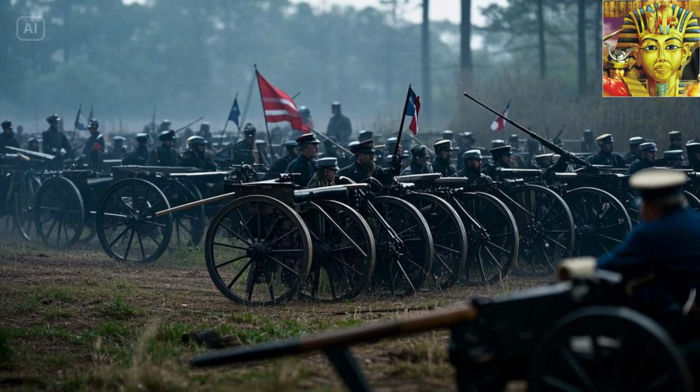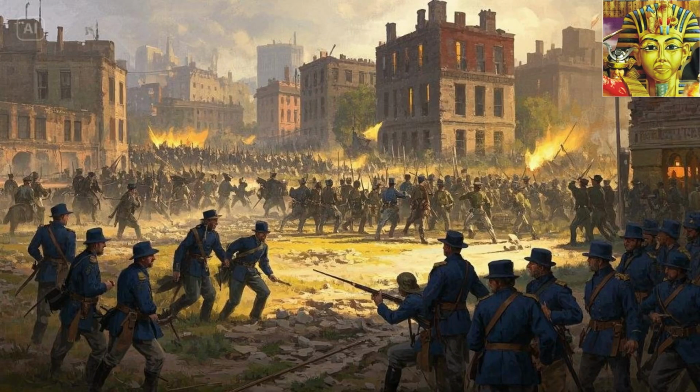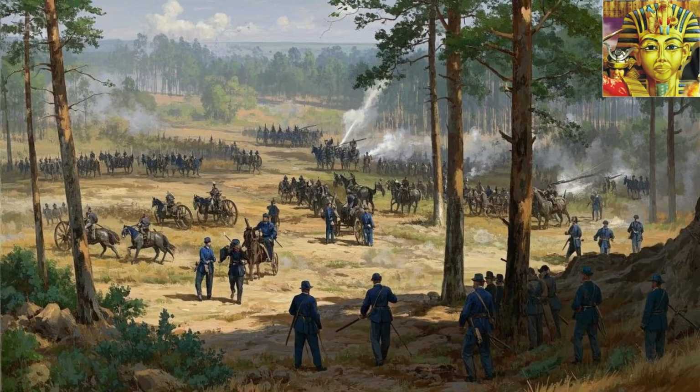The fall of Atlanta and its immediate consequences. The siege of Atlanta. Following the Battle of Atlanta, Sherman's forces tightened their grip on the city. A prolonged siege ensued, during which Union artillery bombarded Atlanta, causing widespread destruction and civilian suffering. The Confederate defenders, under Hood's command, struggled to hold out against the relentless Union pressure.